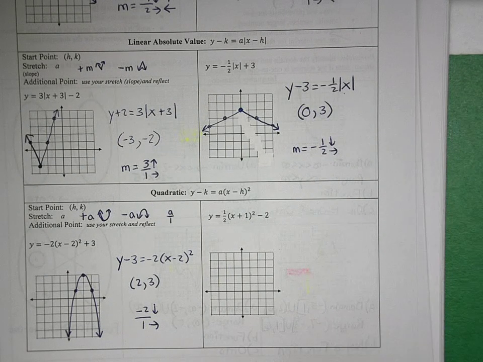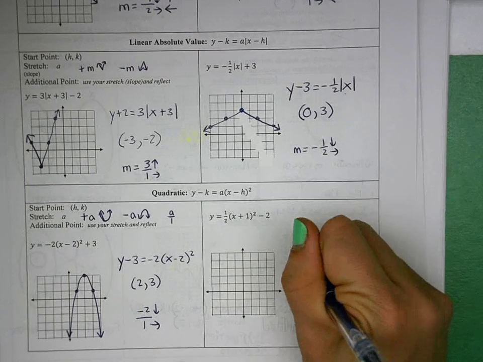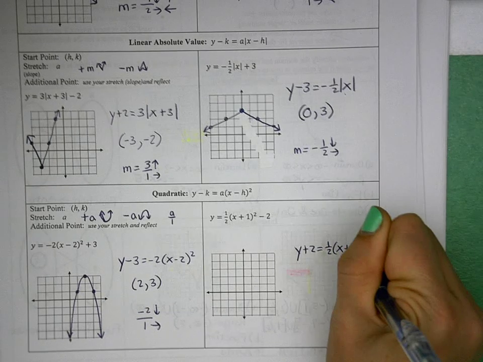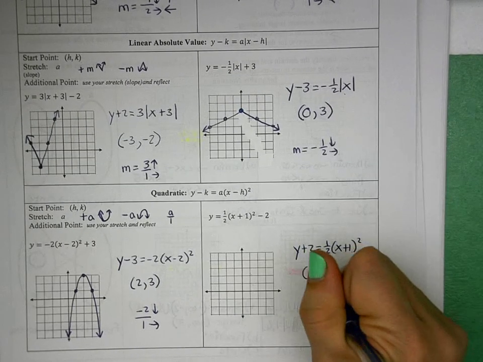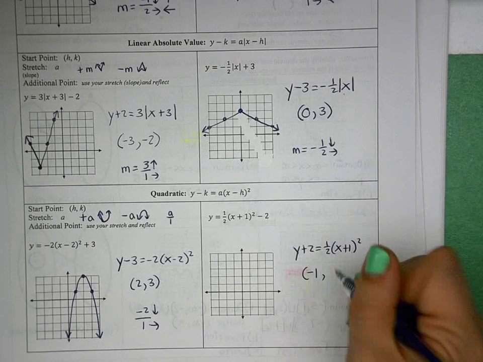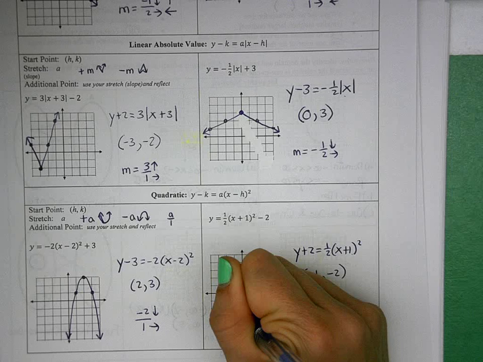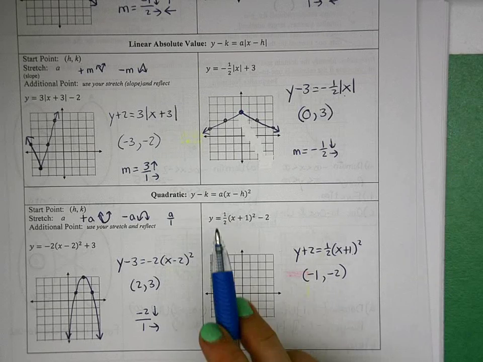Okay. Turning into descriptive form, let's add that 2 over to the other side. Pulling out our hk, our vertex, we have negative 1 and negative 2. And then here's where you're going to see that difference in the a over 1 idea in comparison to slope.